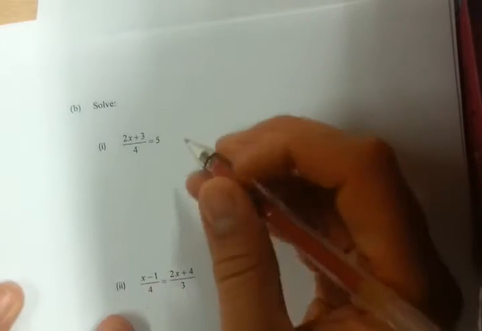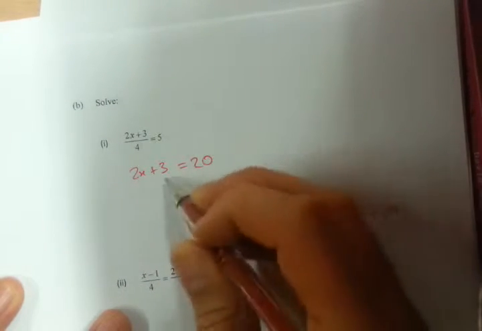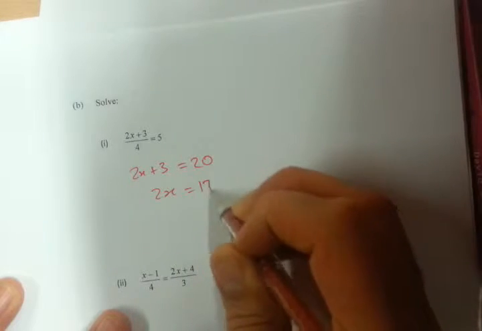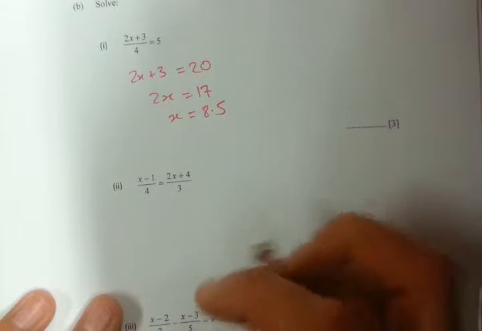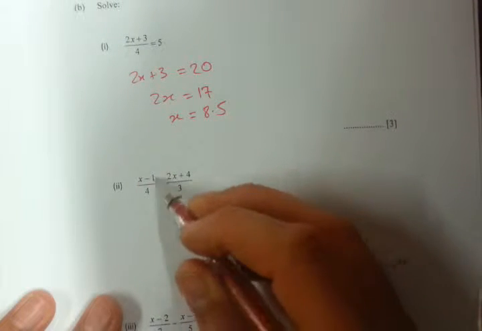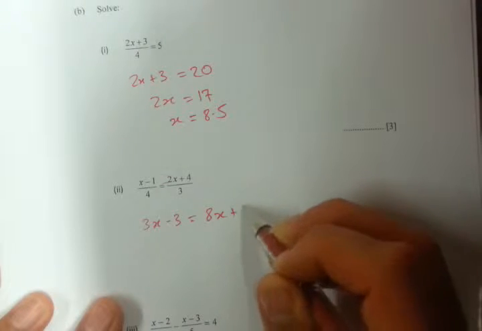2x plus 3 over 4 equals 5 times the 4 over. Minus 3. Divide by 2. These two you can cross multiply when we have fraction equals fraction, so that goes there, that goes there. 3x minus 3 equals 8x plus 16.